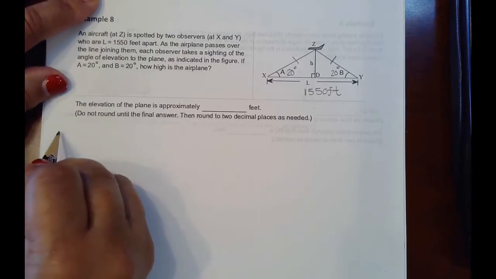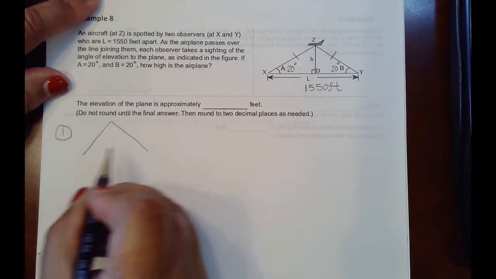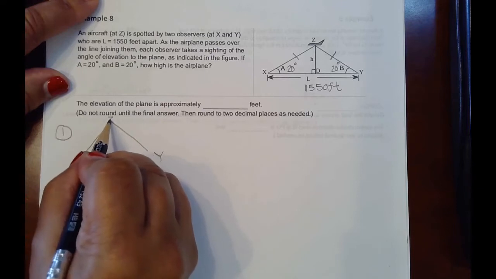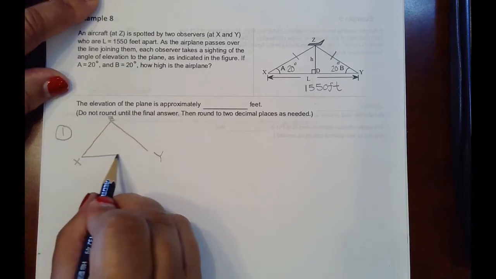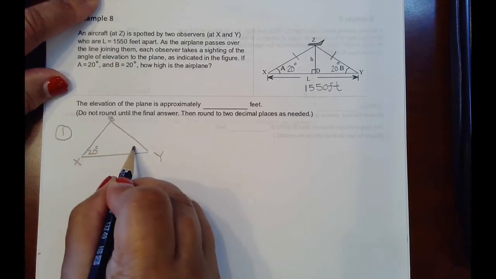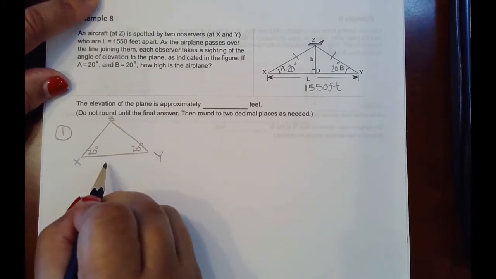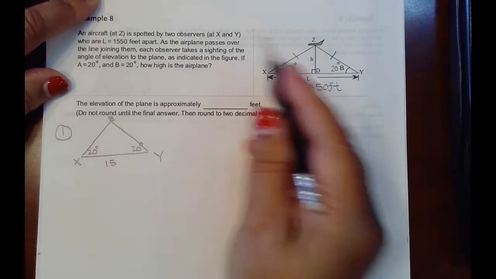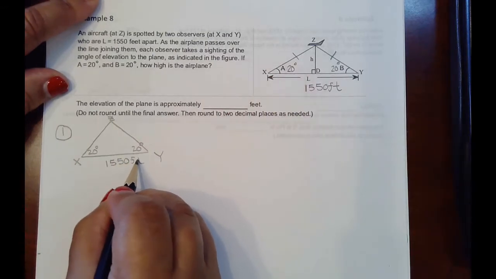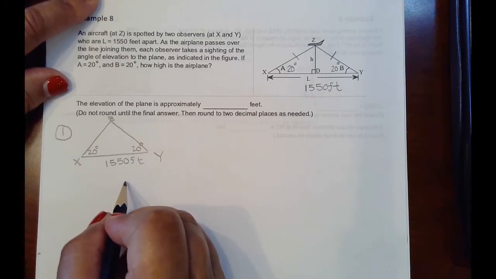First thing I'm going to do is work with the main triangle, noting that this is X, this is Y, and this is Z. Taking into consideration that this is 20 degrees, this is 20 degrees, right now all I'm going to think about, without having all this other junk in the problem, is that I have a side down here of 1,550 feet.